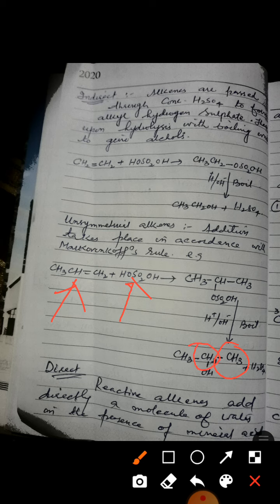This is the Markovnikov rule. That is, the hydrogen goes to that carbon atom of carbon-carbon double bond having already more hydrogens linked to it. That is, this carbon atom.